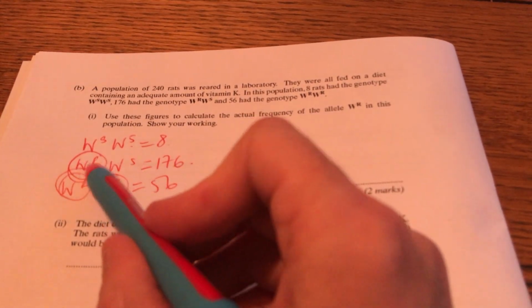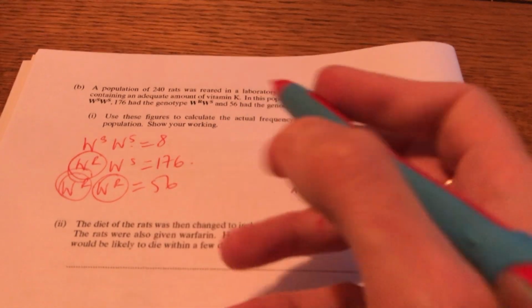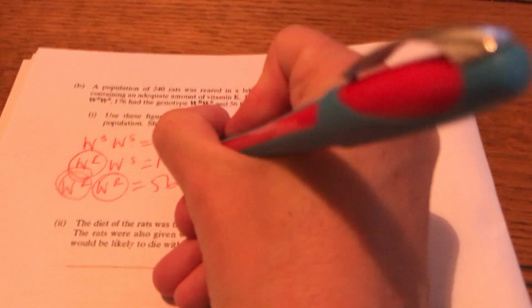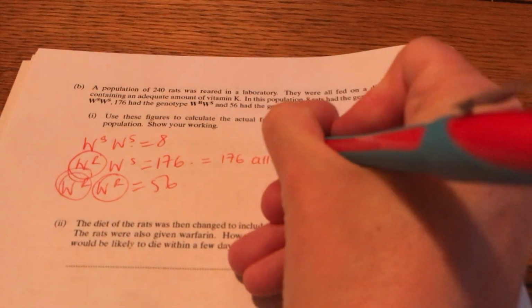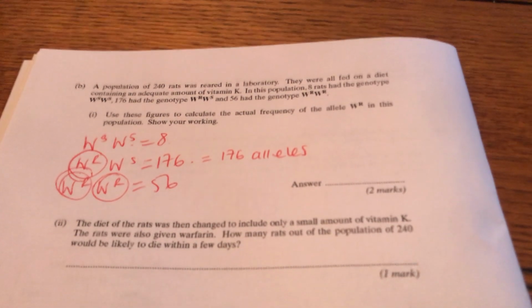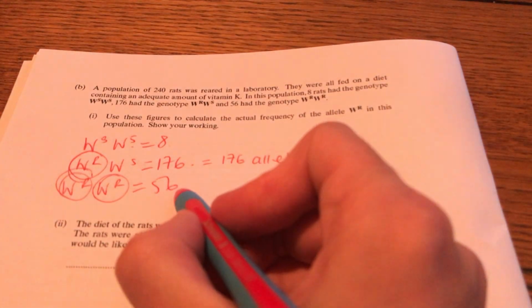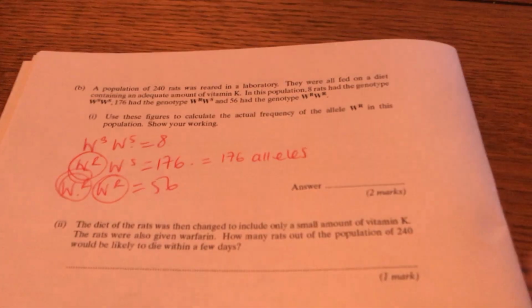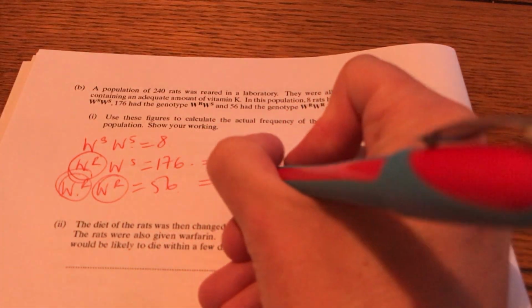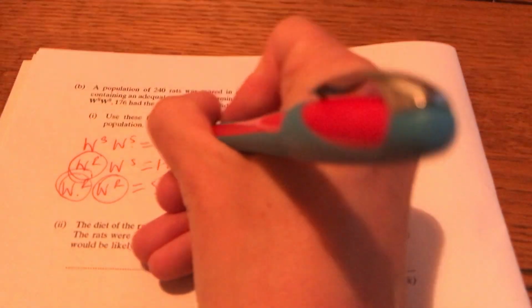Each rat has got 2 alleles. So there are 176 alleles that are WR in this population. These guys here, there's 56 of them, and they've got 2 of those alleles each. So that's 112 alleles. These ones got none.